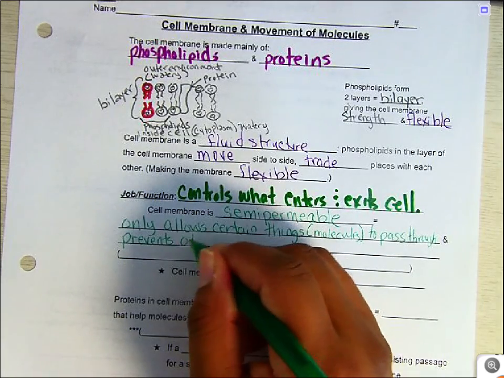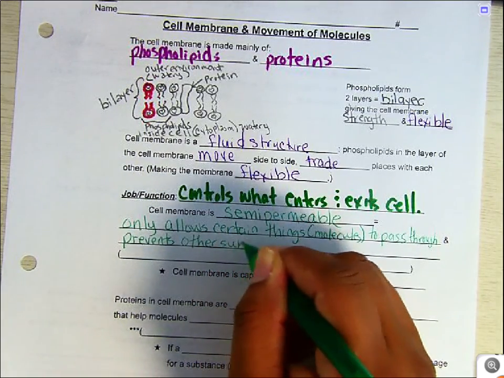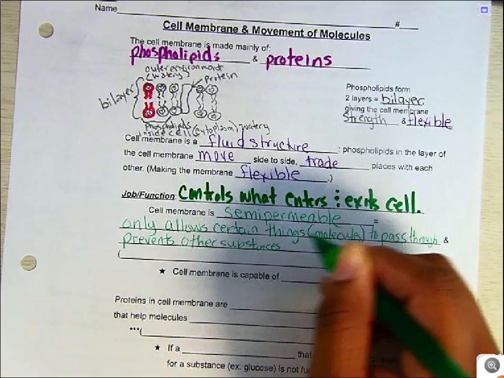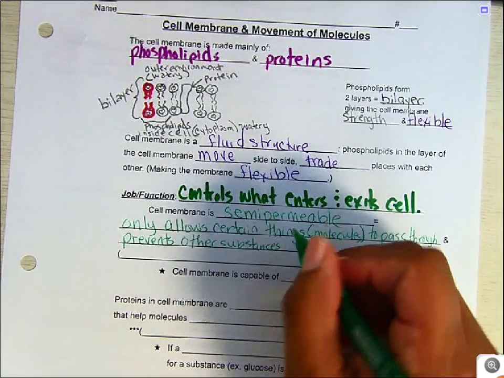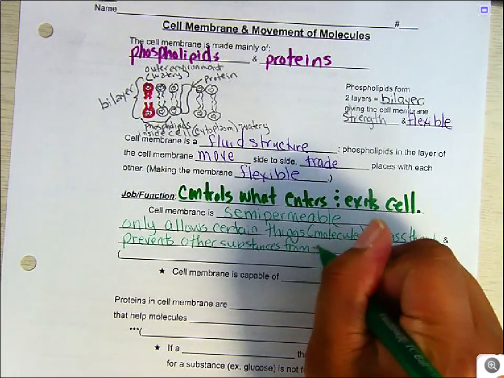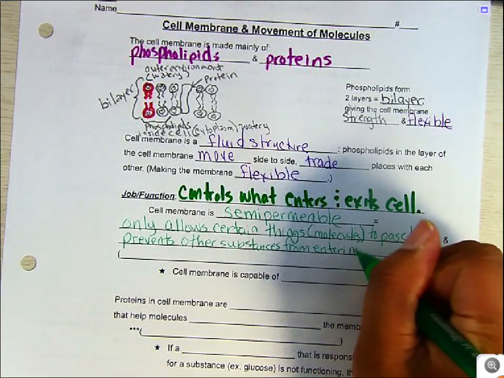Prevents other substances from entering the cell.